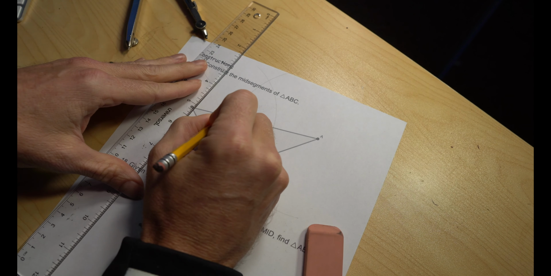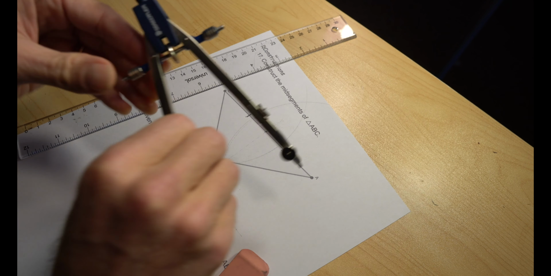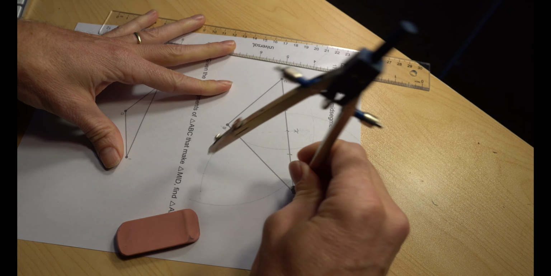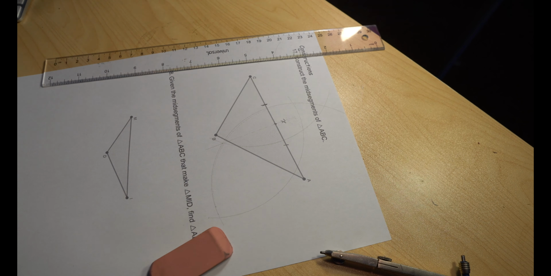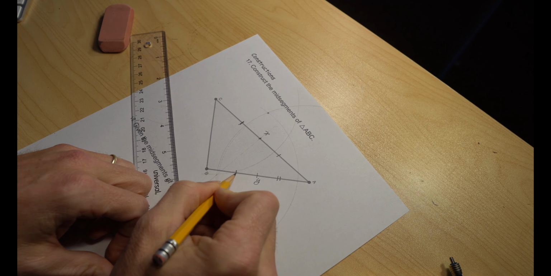I'm going to do one now from B to A. Now, make that just a little bit longer here. Okay, so my intersections now, there, 2 above and below segment AB. And I just want the middle. Call that Y. Put some double hashes on that.